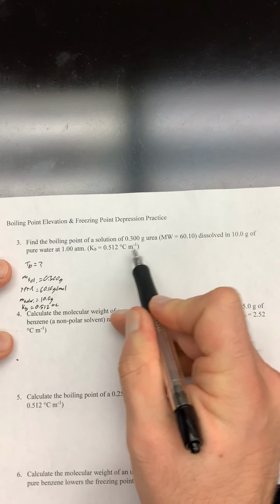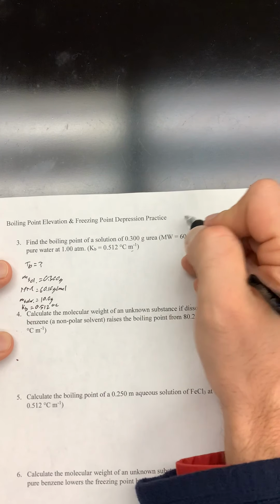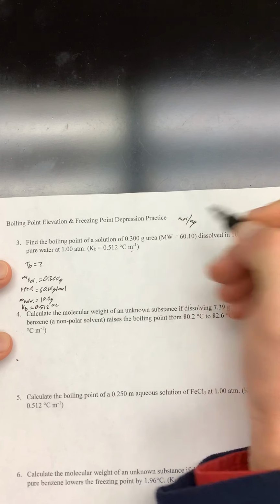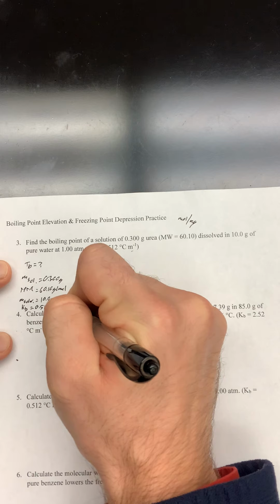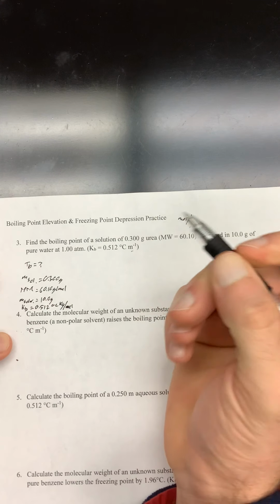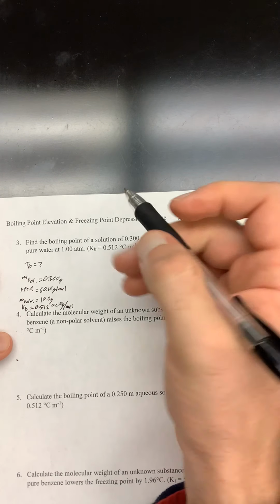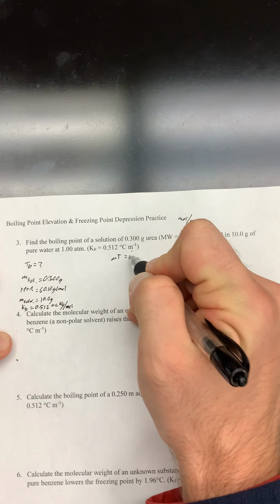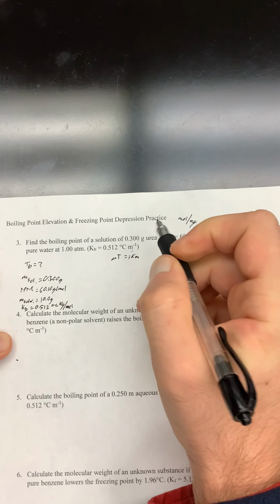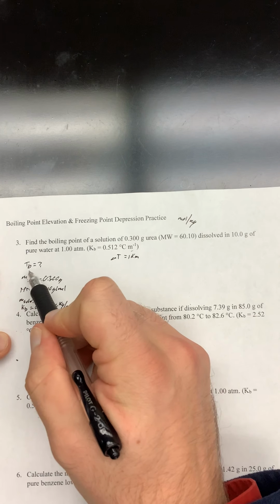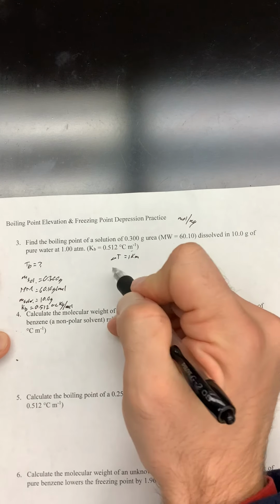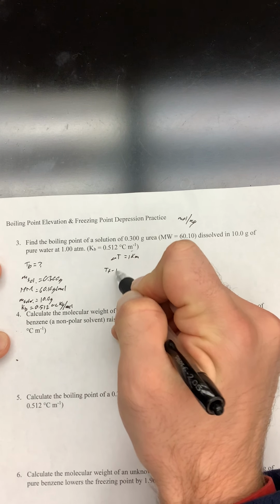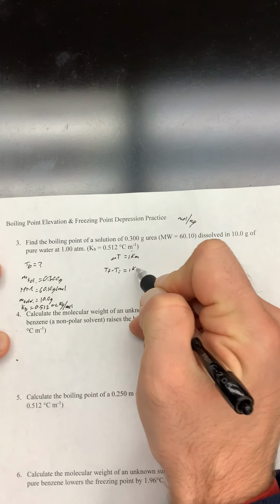This says inverse molality. So if molality is moles per kilogram, inverse would be kilograms per mole, so kg/mole for those units. We have our equation: delta T is equal to iKm. In this case, since we're looking for the boiling point, that's going to be the final temperature. So we can take this delta and make it final minus initial equals iKm.